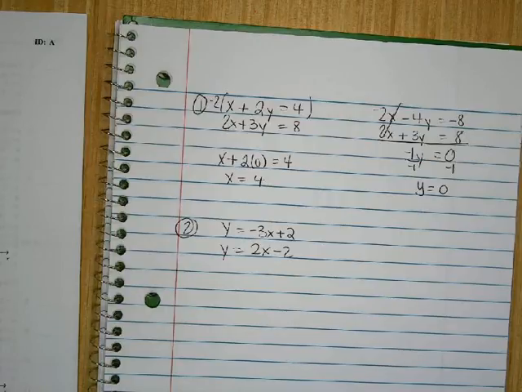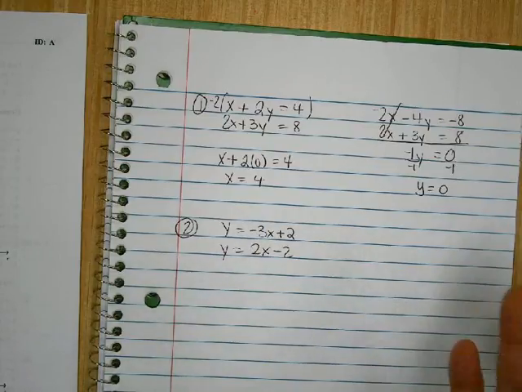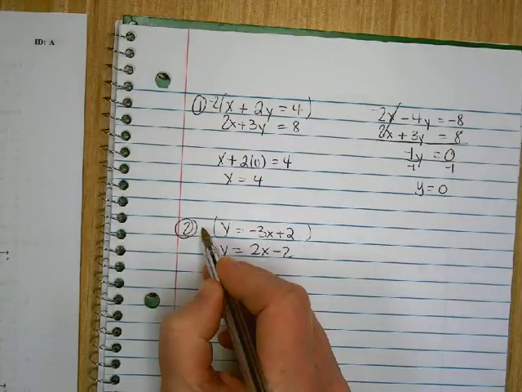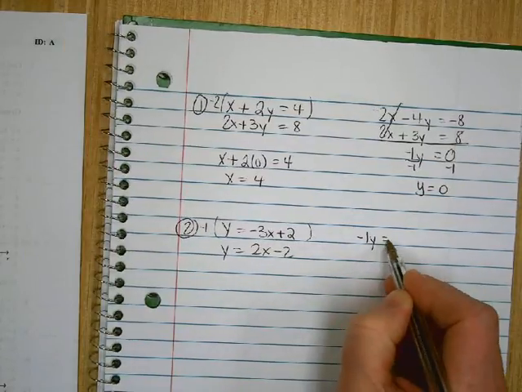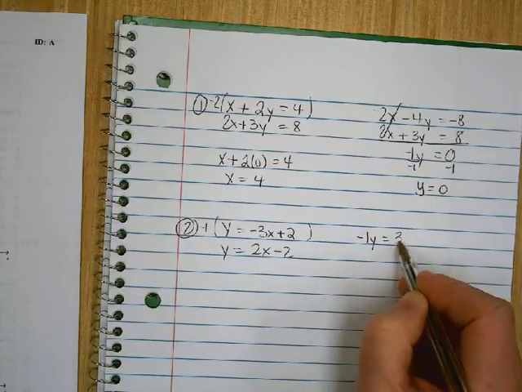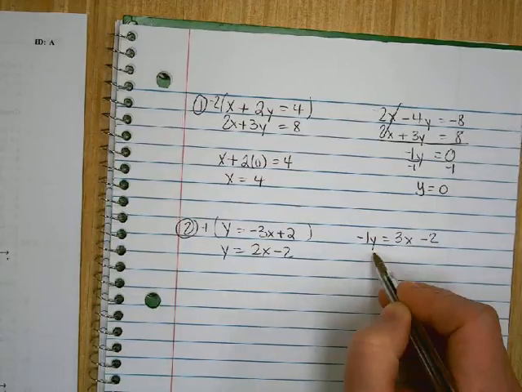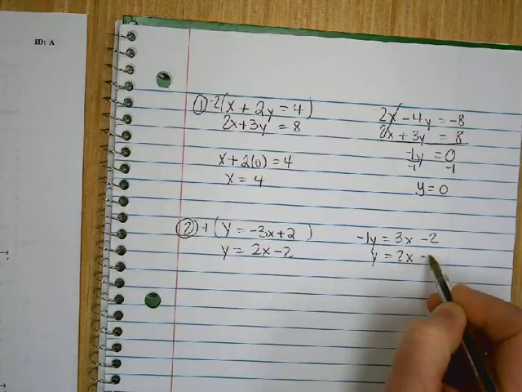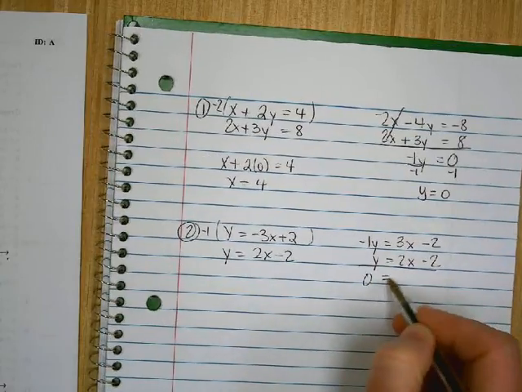It doesn't matter, no. Okay. No, you can do that. That'll work. Multiply the first one by 2 and the second one by 3. Well, this will work. Watch. Zero equals 5x minus 4.